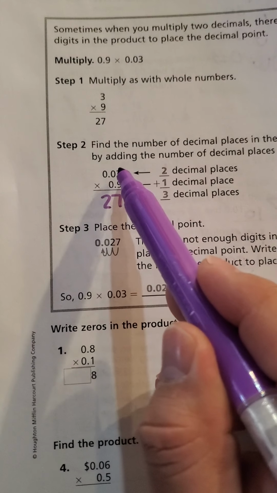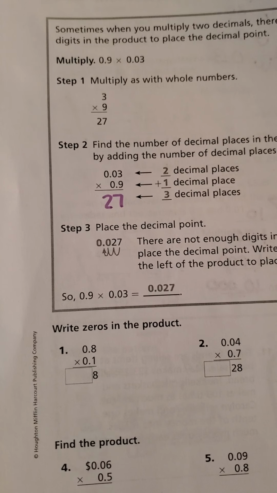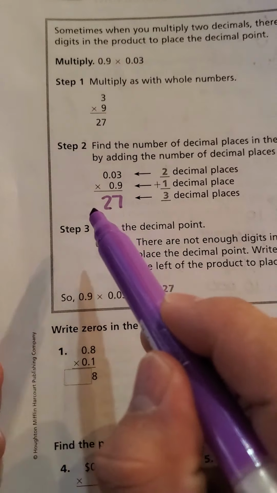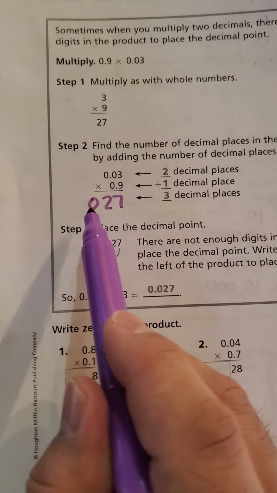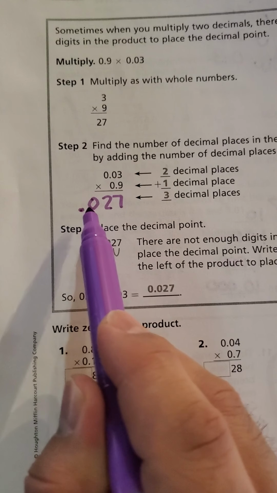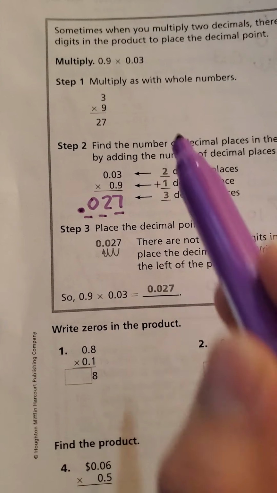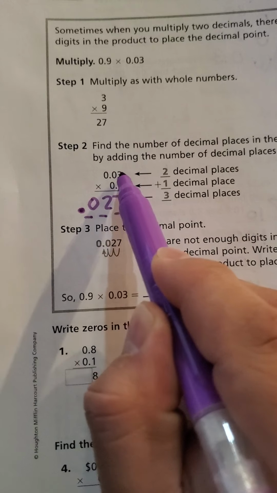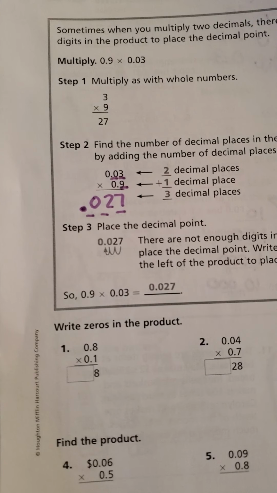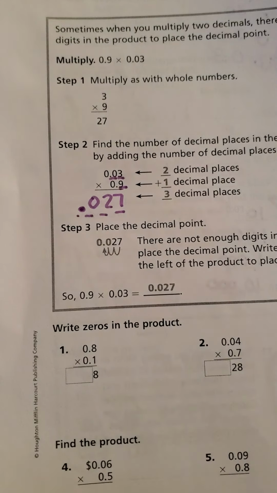You have 1, 2, 3 numbers behind the decimal there. So that means your answer needs to have 3 numbers behind the decimal. You fill it in with a 0. You have 2 numbers here already, but you have 1 more number here, which makes 3 numbers behind the decimal. Your answer needs to reflect what your question is. You have 3 digits behind the decimal, so your answer needs to have 3 digits behind the decimal.